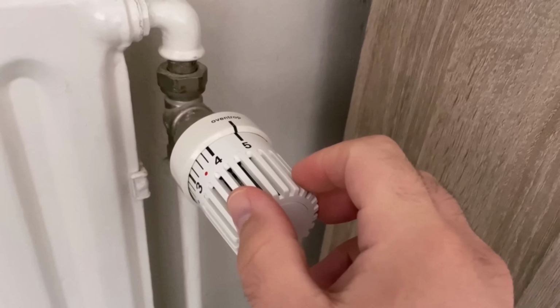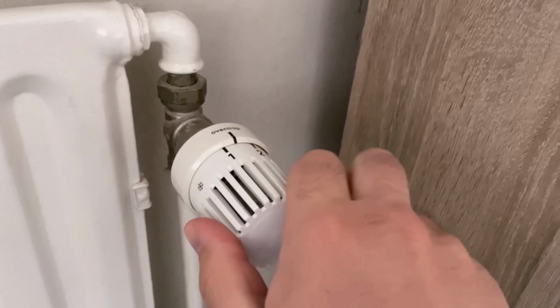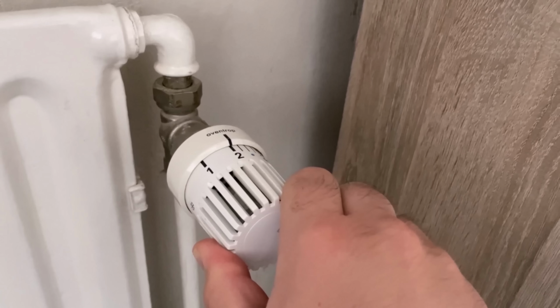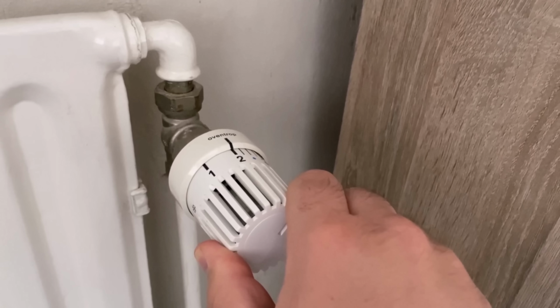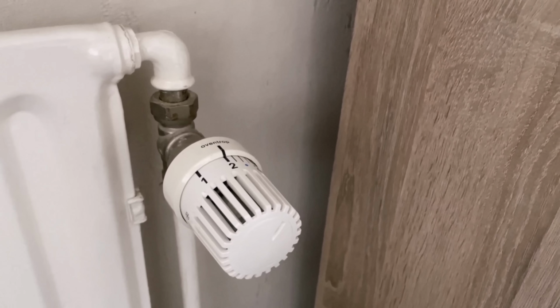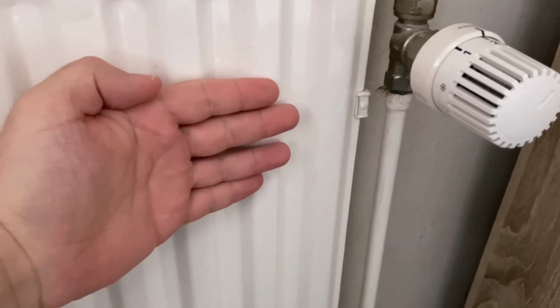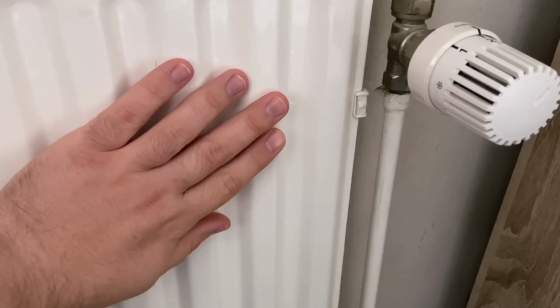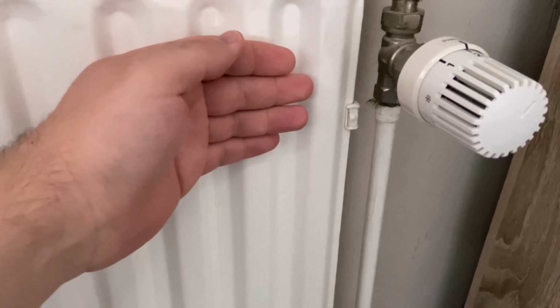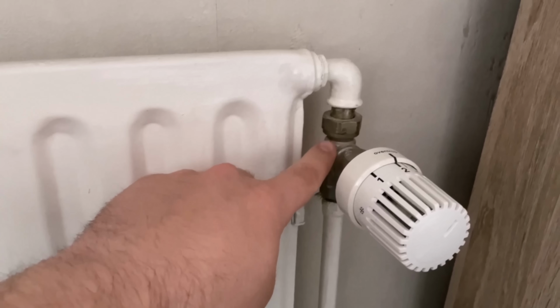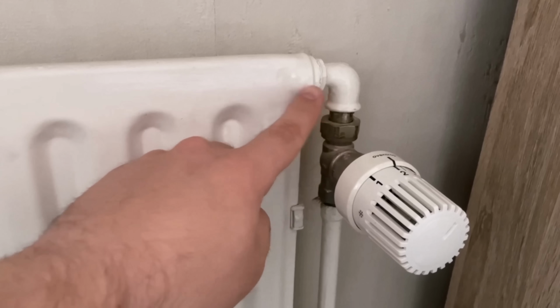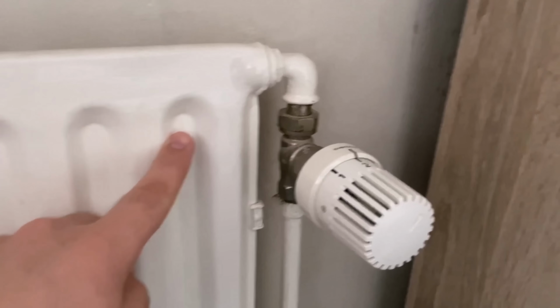Because with the numbers you don't set how much water should flow into the radiator, but you set the desired room temperature. This means that no matter whether you set your radiator to 1, 2 or even 5, it will always warm up at the same rate because the same amount of water flows into the radiator. But unfortunately, very many people still think that they can use the numbers to set the flow rate. But what exactly do the numbers actually stand for?